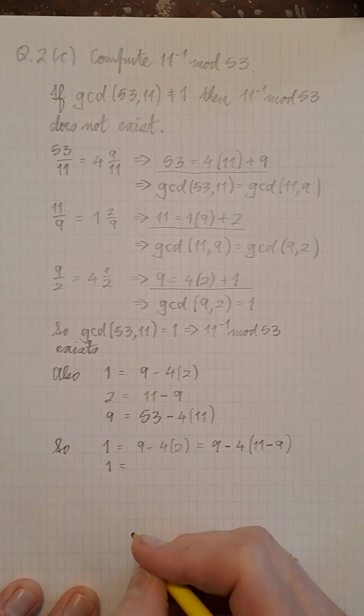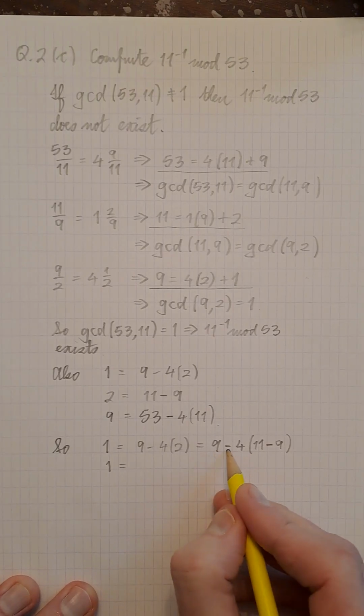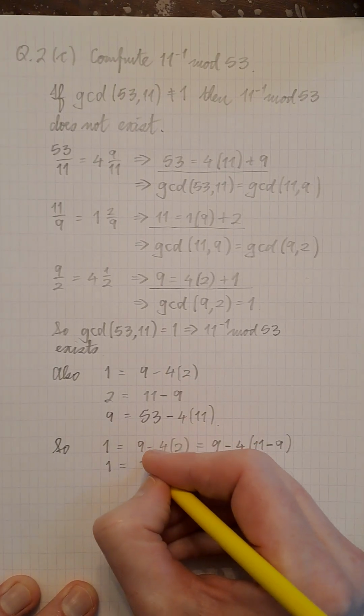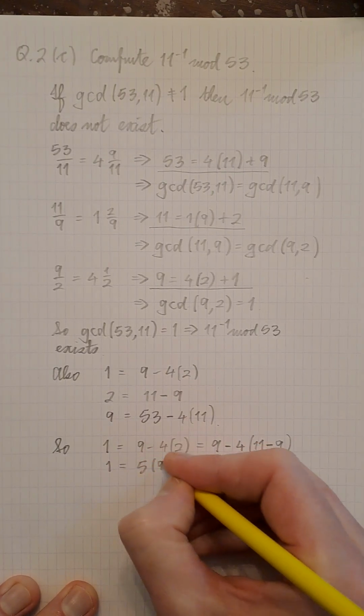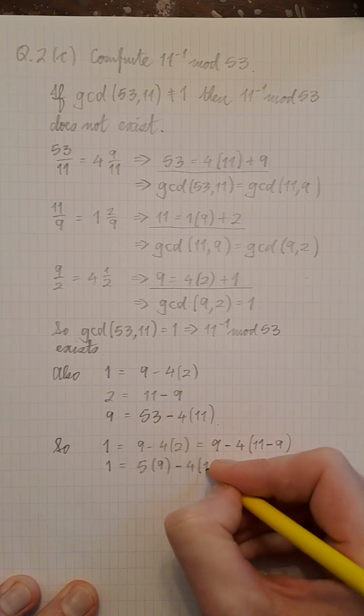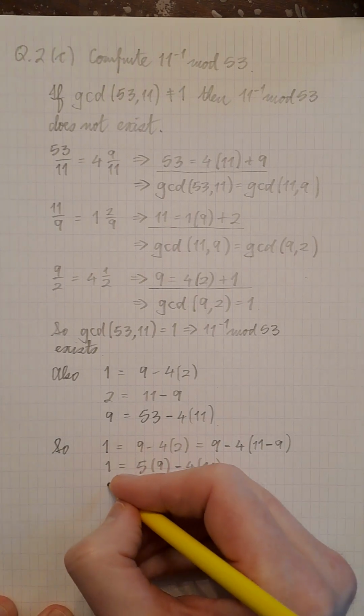That means that 1 is equal to, in total, 9 multiplied by 1 here, and minus 4 multiplied by minus 9 is another plus 4, giving a total of 5 9s, and then minus 4 times 11, which of course is 45 minus 44 equal to 1.